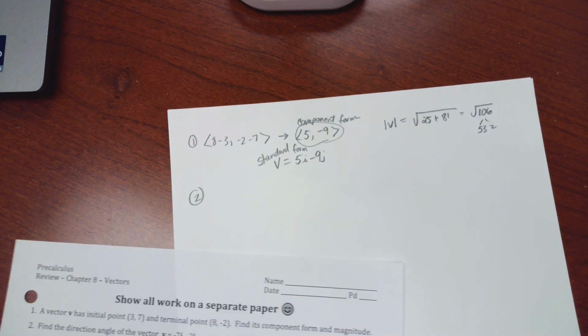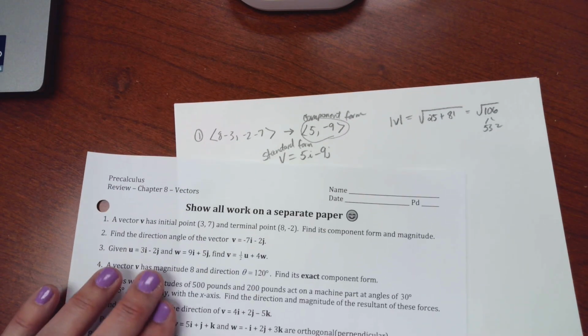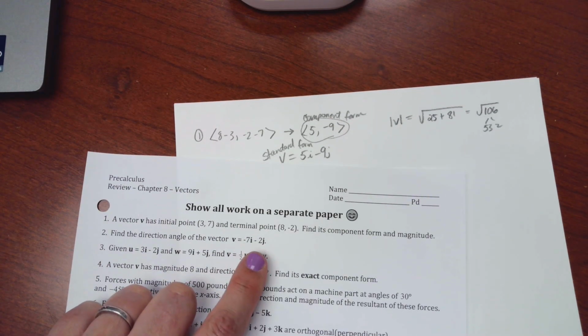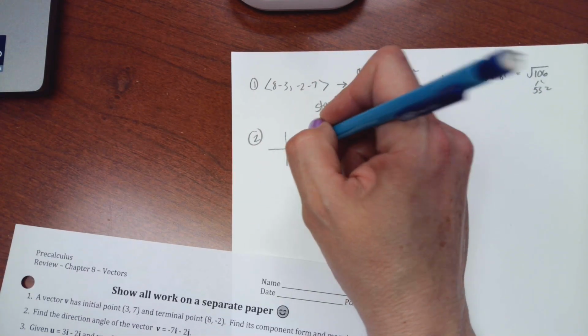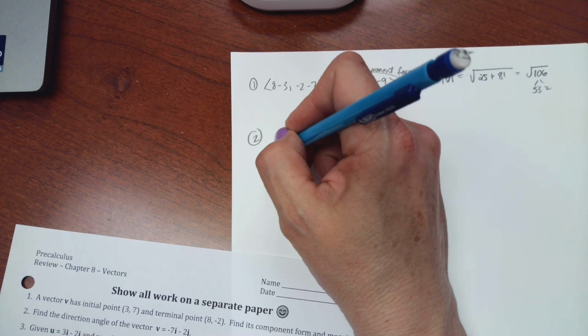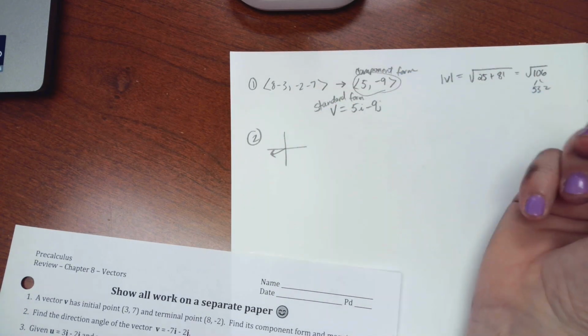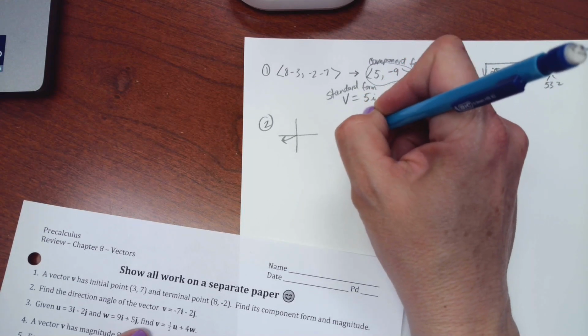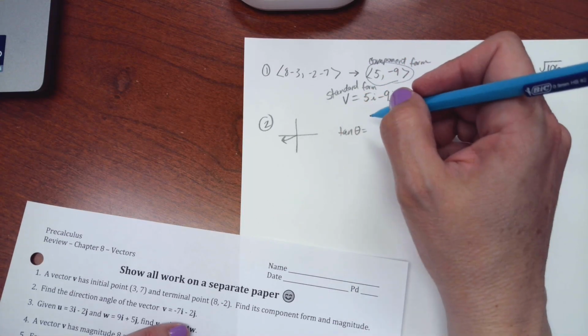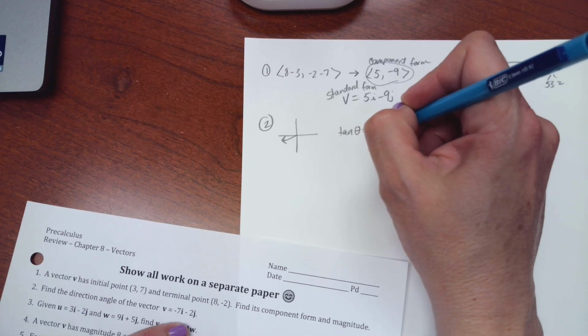All right, so number 2, find the direction angle of this vector. One thing to think about when you're starting off, -7I minus 2J. So -7 minus 2, so left 7, down 2. So it's going to be in the third quadrant. That's where that vector is. So we start off, we do our tangent of our angle is the B value over the A value, so -2 over -7.